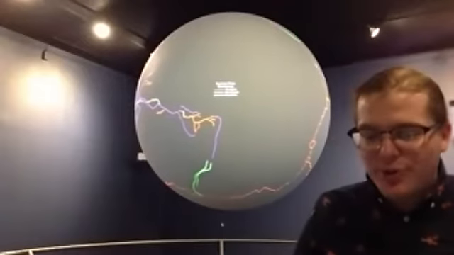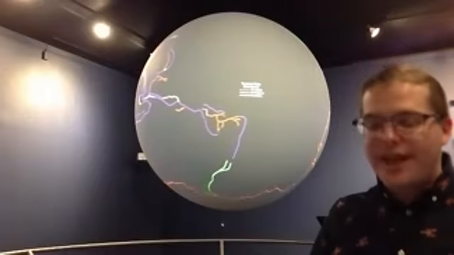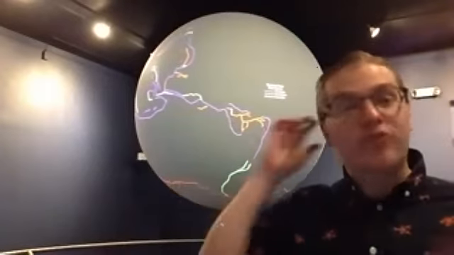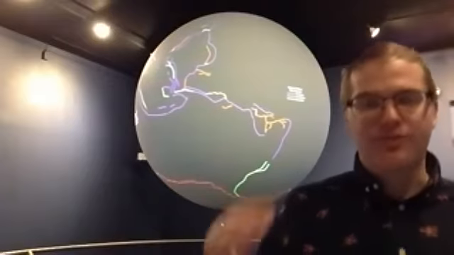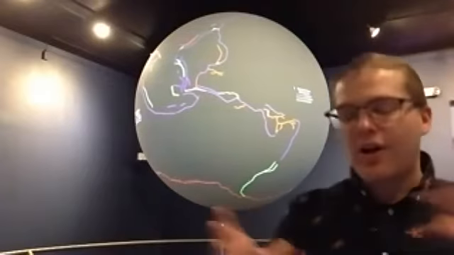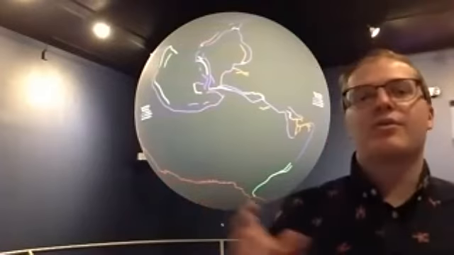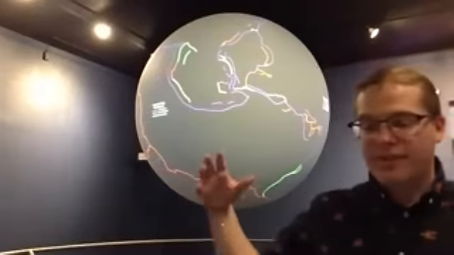And so you'll see that I pulled up a lot of different colored lines. These colored lines represent the edges of something called tectonic plates or continental plates, which is probably something you've heard of before, especially when we're talking about things like volcanoes and earthquakes. These plates all fit together like pieces of a puzzle, and they come together to form the surface of the Earth. But these plates, of course, have edges.